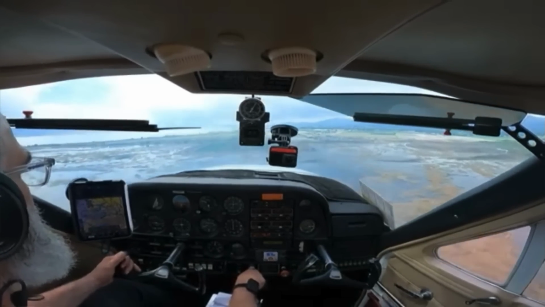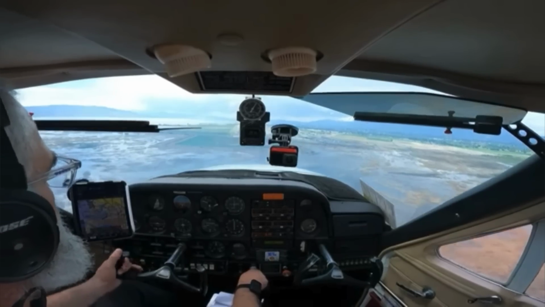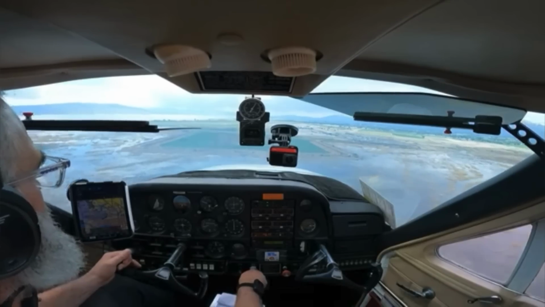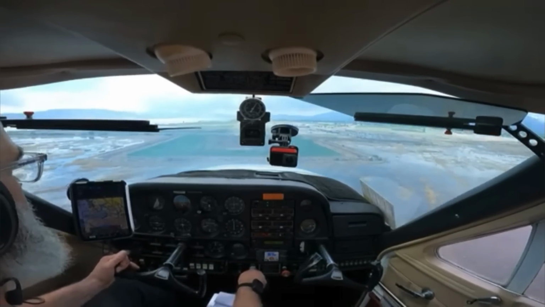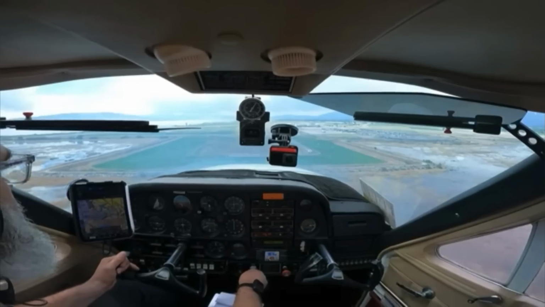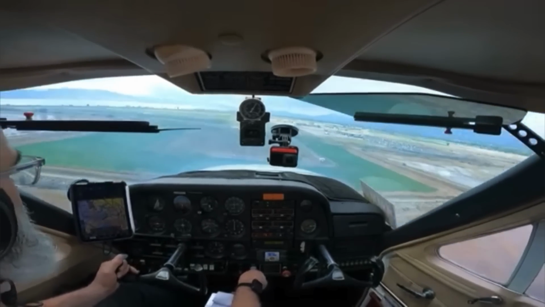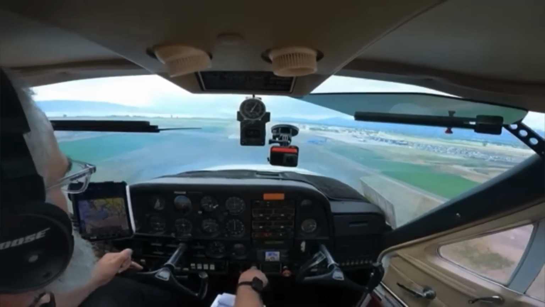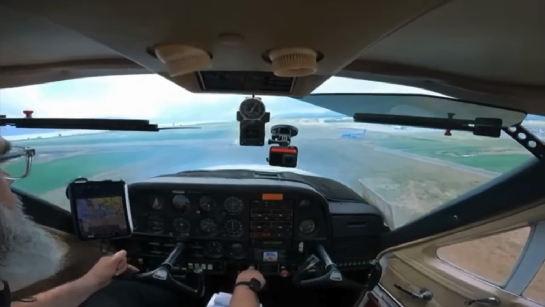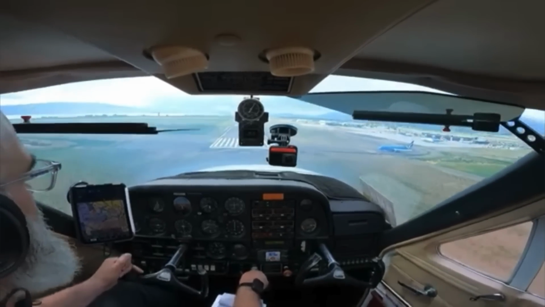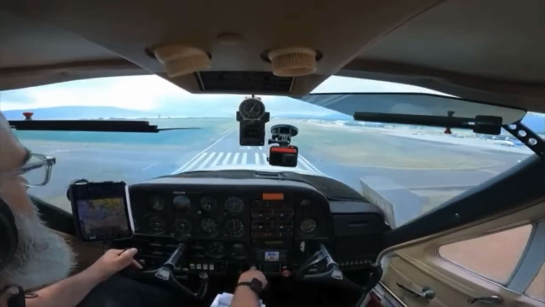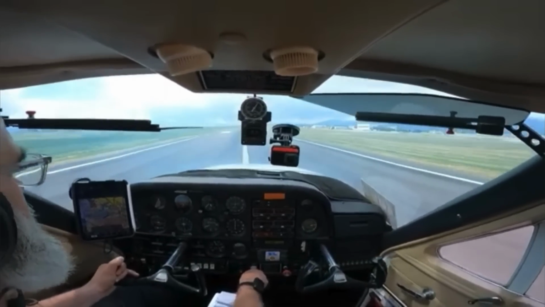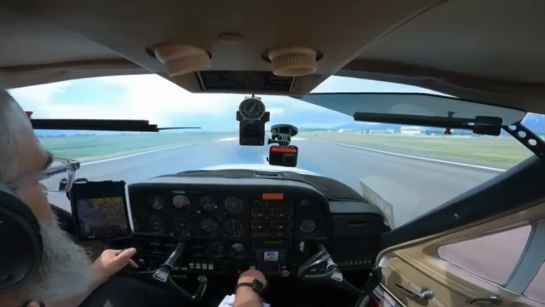Taxi via Alpha 2, Bravo, Charlie, cross 18. Cross by Alpha 2, taxi by Alpha 2, Bravo, Charlie, cross 18, Charlie Bravo. Ground, 3223. 3223, wheels up time 2222, time now 2137 and a half.